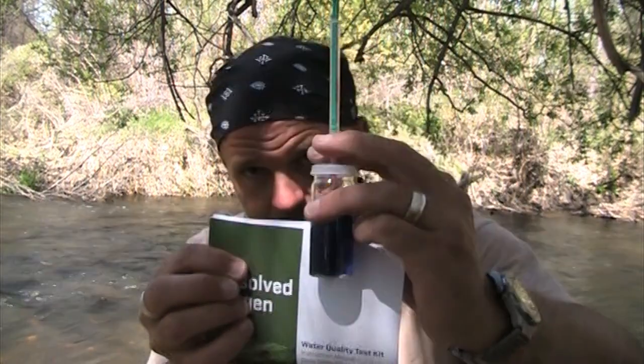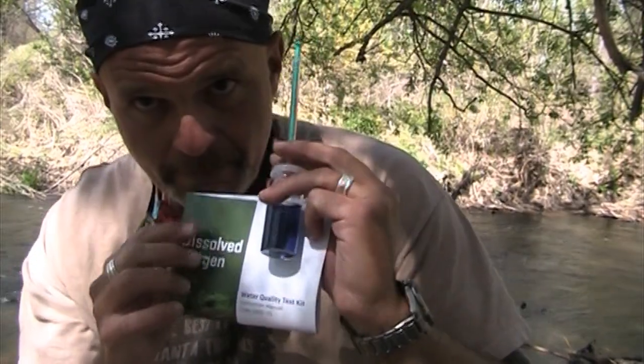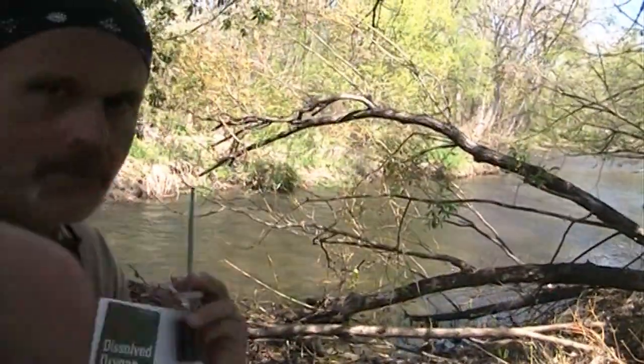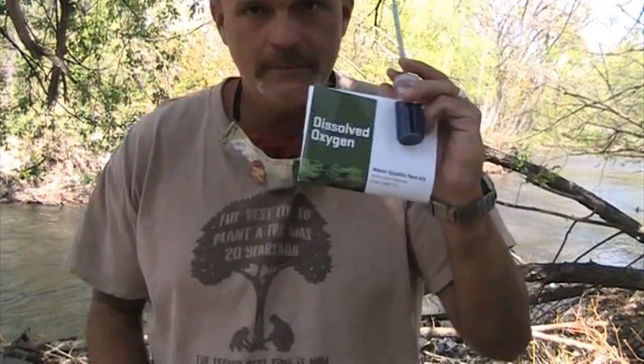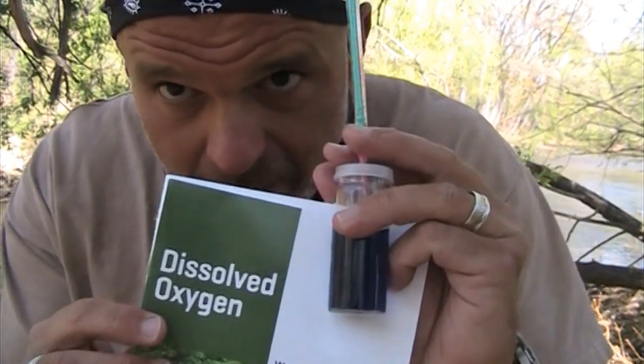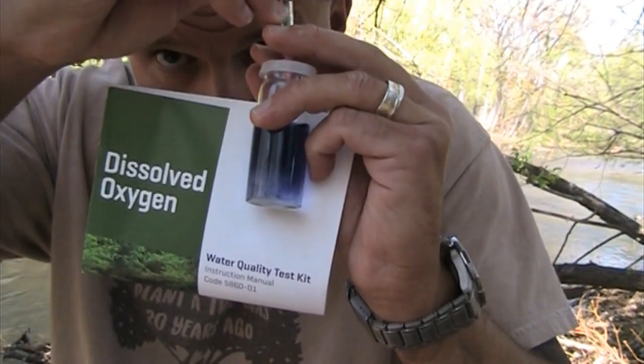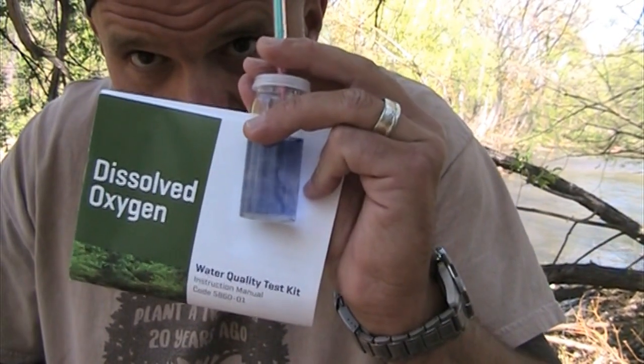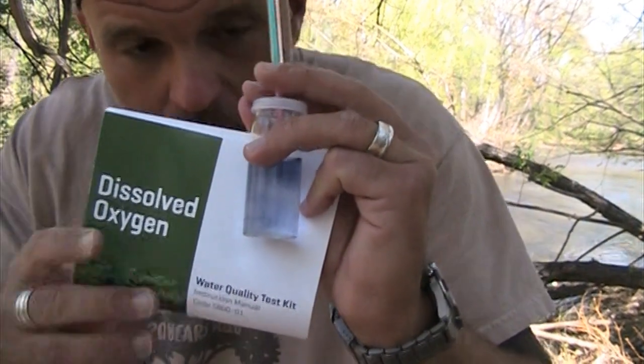If you look, see if we can get some light on this one. Is there some better light here? We're going to move to a better light source. And that didn't help at all. So, sorry for the bad color, but we're going to add some more drops. Ooh, it's going clearer. You see that? Ooh.